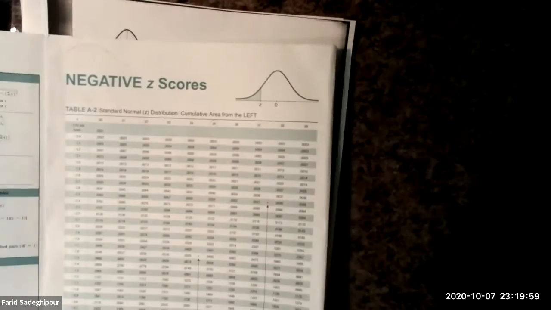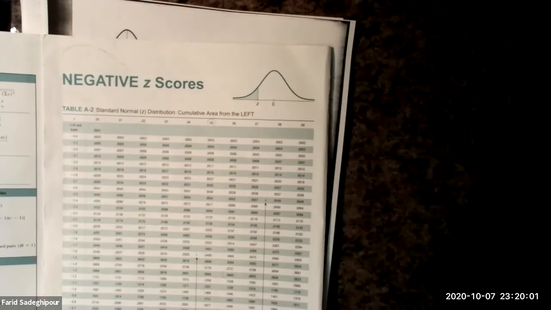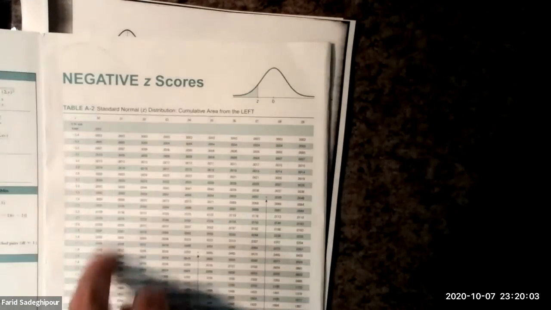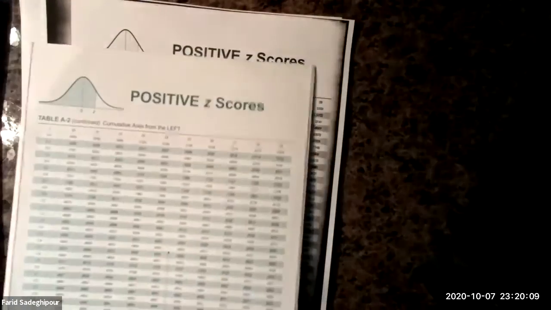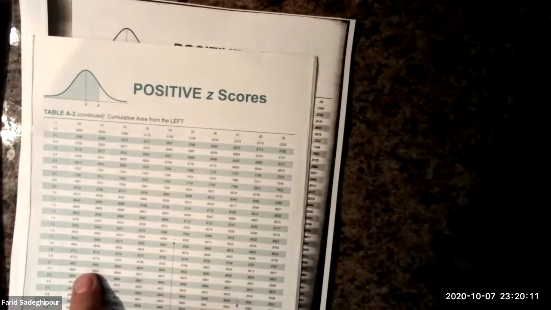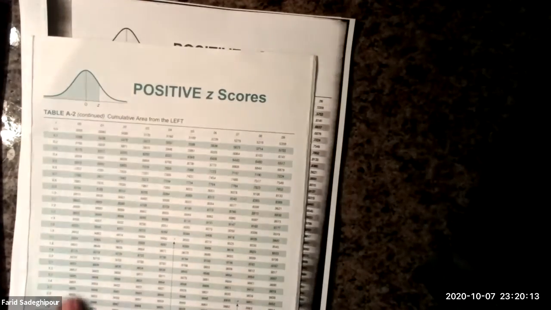These are the tables that we normally use. But if you know how to use the calculator, then we don't need the table. This is for the negatives. See how the left side is for the negative. This is all the positive Z. These are the positive numbers.